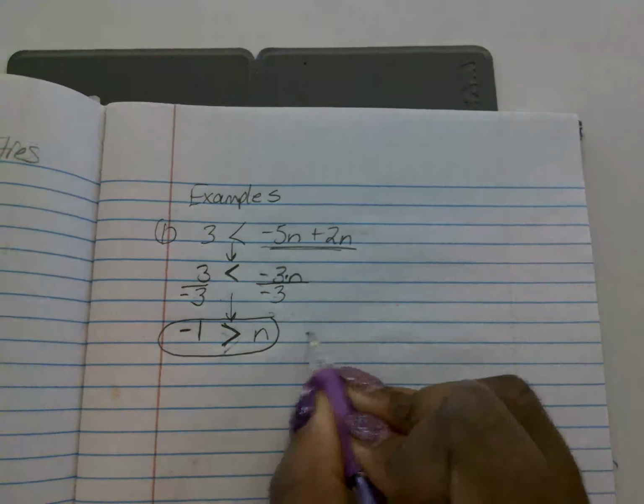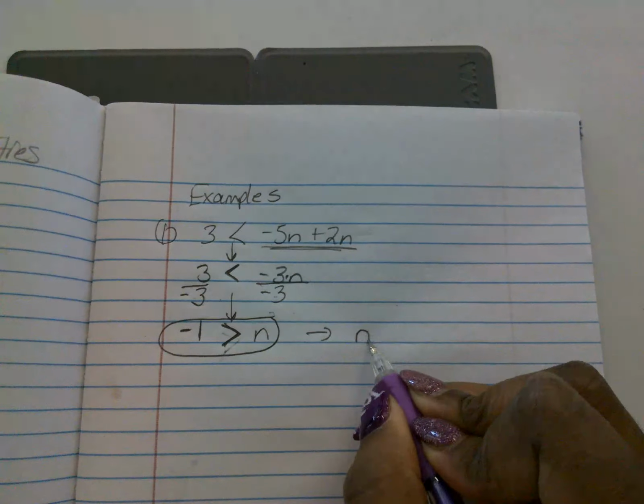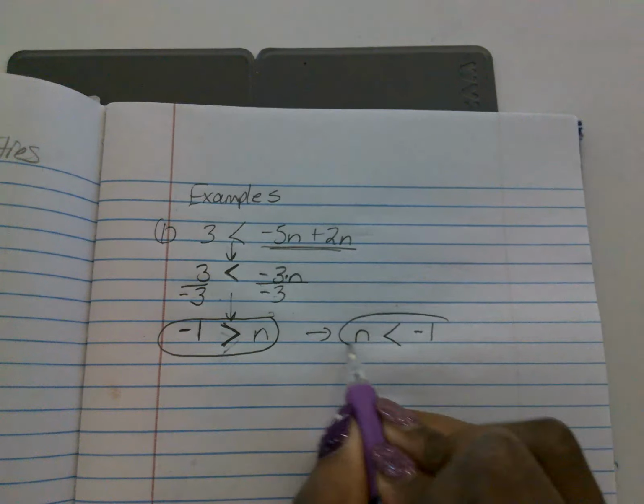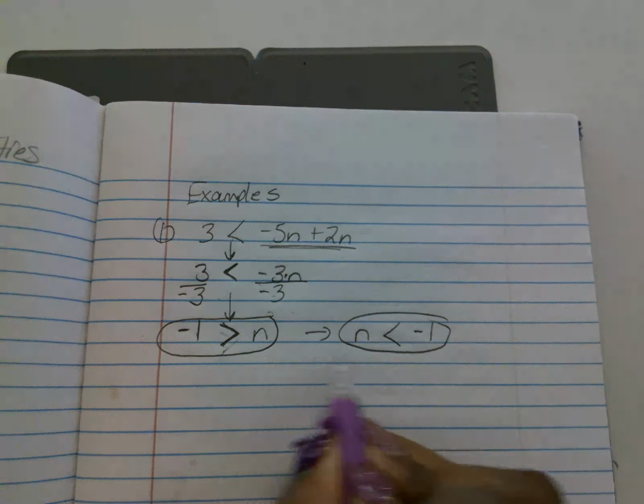What is another way to write this? If I put n on this side and negative 1 here, so this is another way to write it. They are saying the same thing.